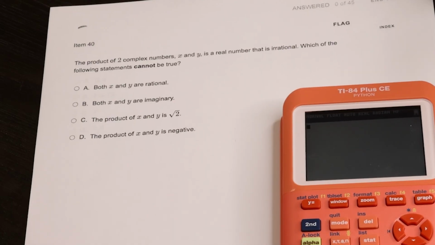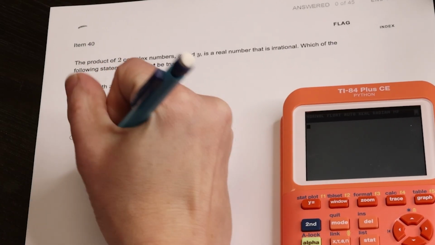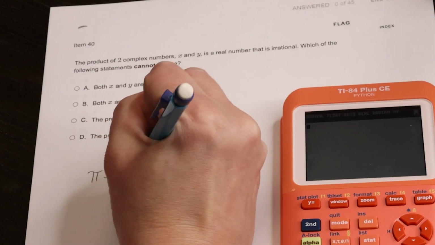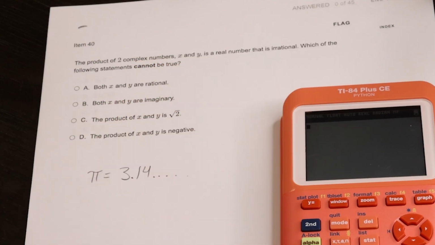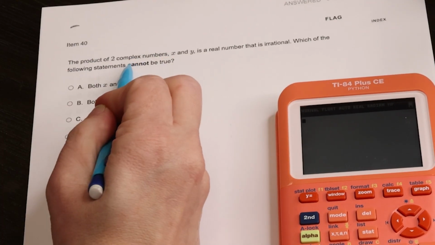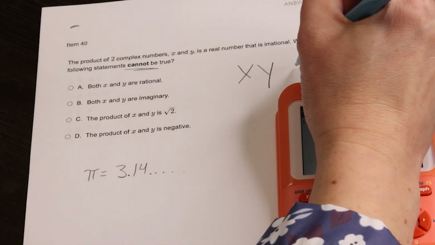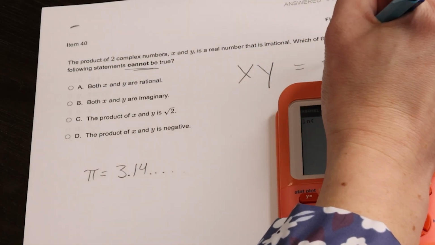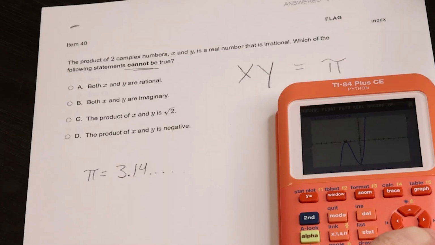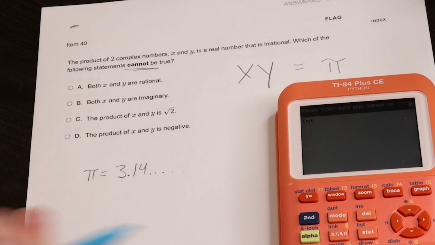I joke that they're numbers with problems, but your best example is pi, which as you know, just goes on forever and ever. So which of the statements cannot be true if x times y is irrational? So if you think about it this way, what cannot be true? And it's actually just A, and I'm going to go over why.